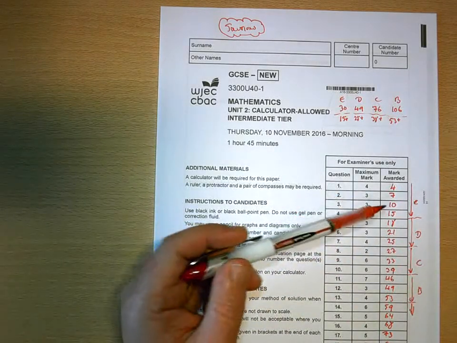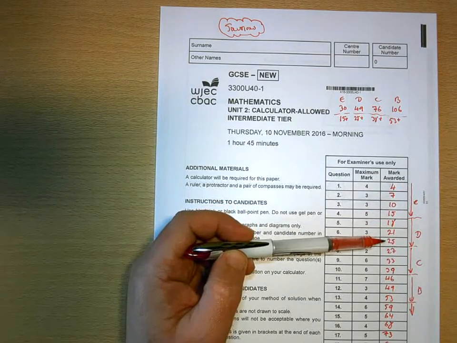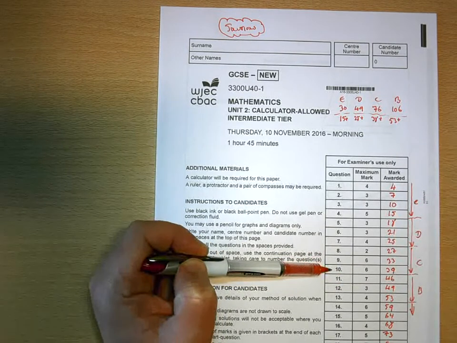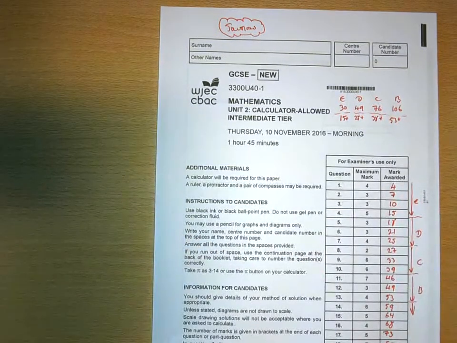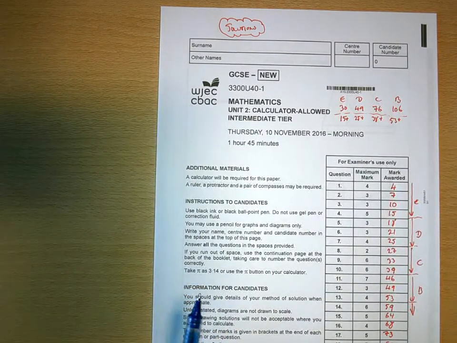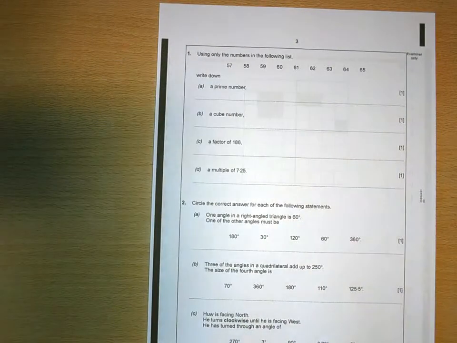And what I've done here is shown you cumulatively, if you keep getting every previous question right, that means that you need to get up to and including question 10 all right, and then you'll be in the zone for your grade C. So as I go through the paper, I'll talk through the solutions and also the mark scheme and how the marks are awarded where appropriate.